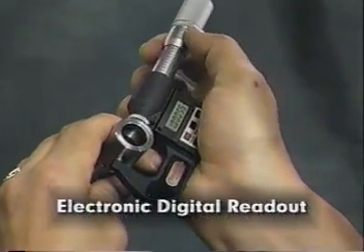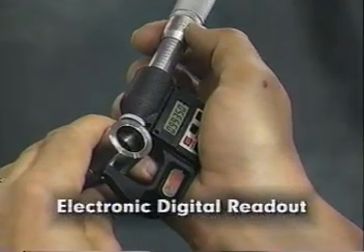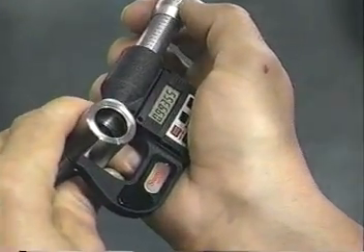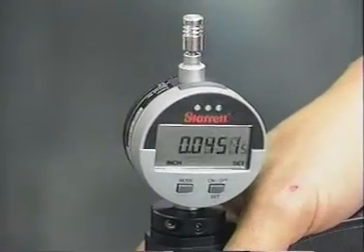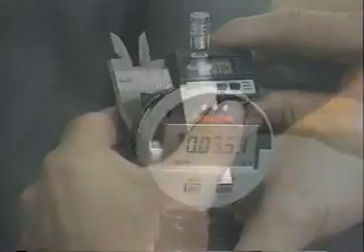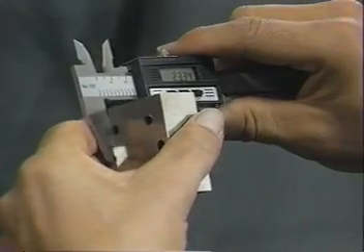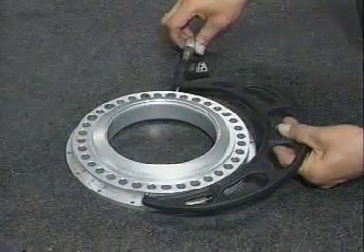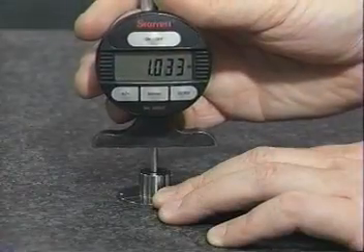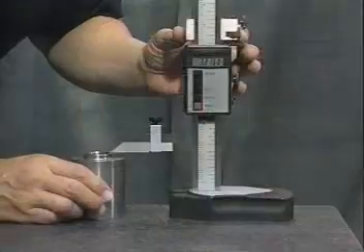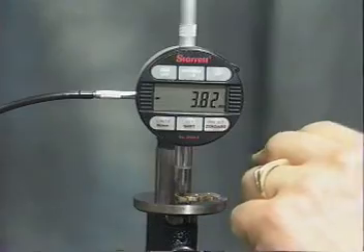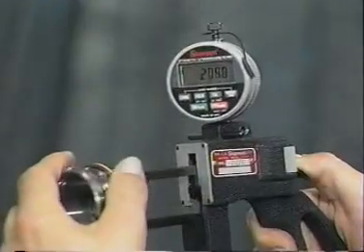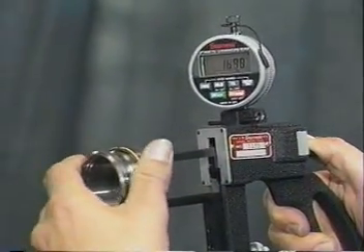The electronic digital readout, like the dial indicator, has the advantage of being directly read and is used in many types of gauging equipment, including electronic digital slide calipers, micrometers, depth gauges, height gauges, electronic digital indicators, and electronic internal groove gauges.